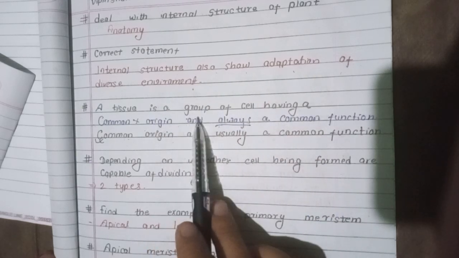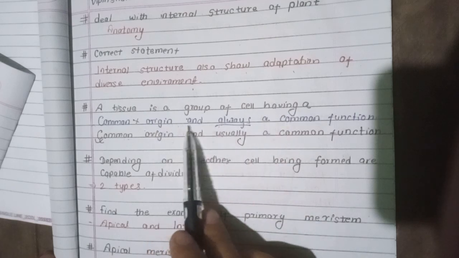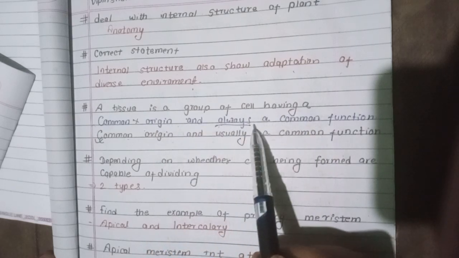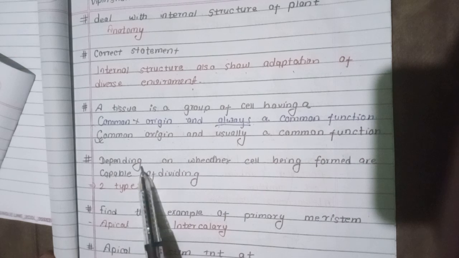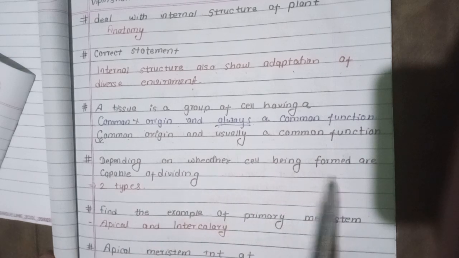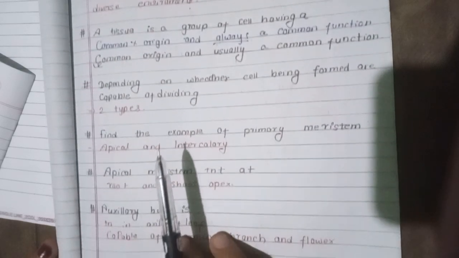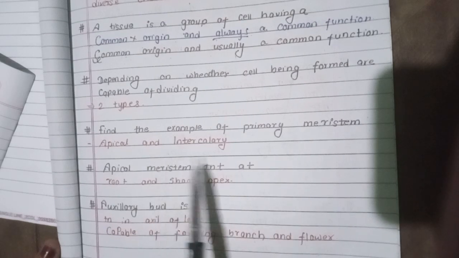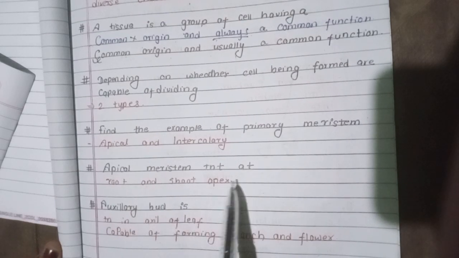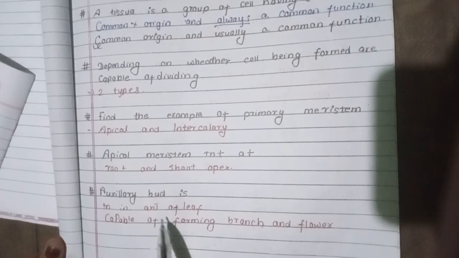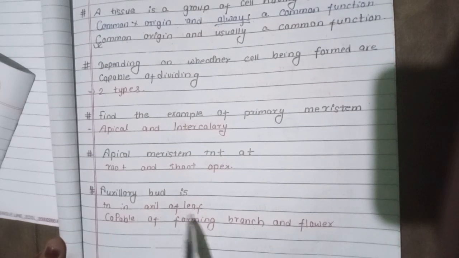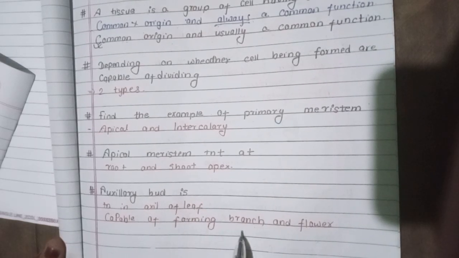A tissue is a group of cells having a common origin and usually a common function. Depending on the ability of cells to divide, meristems are of types. Find the example of primary meristem: apical and intercalary. Apical meristem is present at the root and the shoot apex. Axillary bud is present in the axil of the leaf, capable of forming branch and flower.